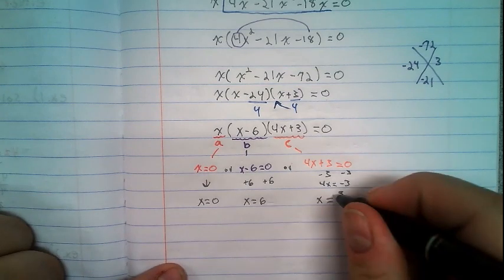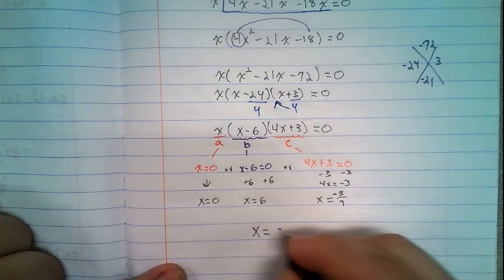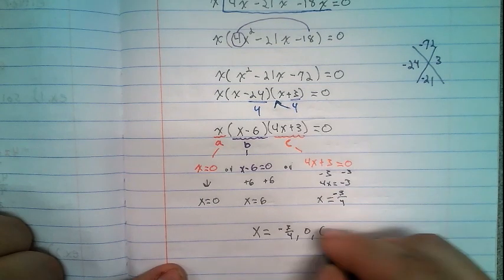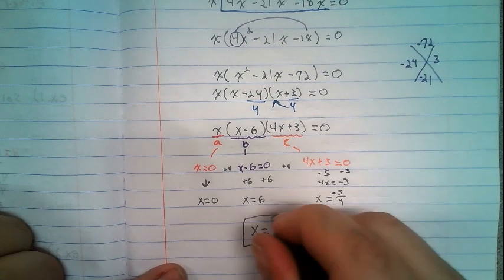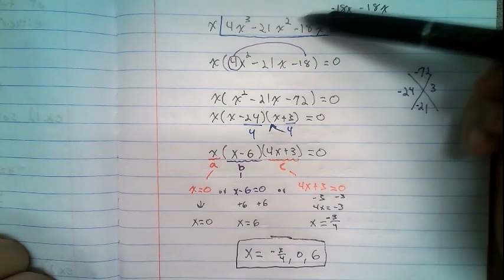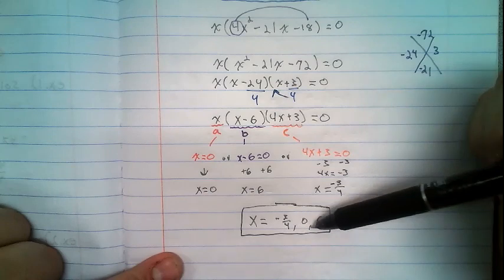So I've got 3 solutions here. I've got x could be negative 3/4, could be 0, or it could be 6. And so if you recall, I did say that if our exponent is 3, we're probably going to have 3 solutions.